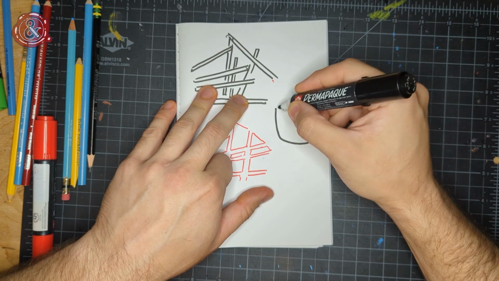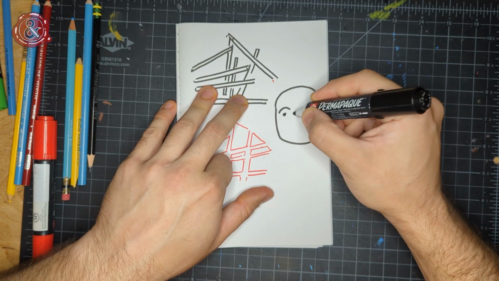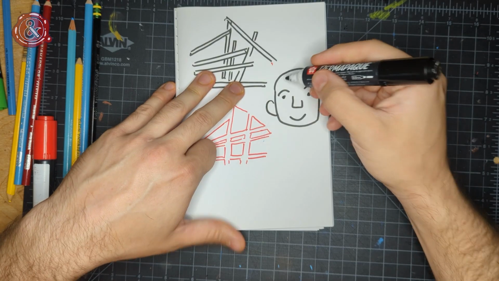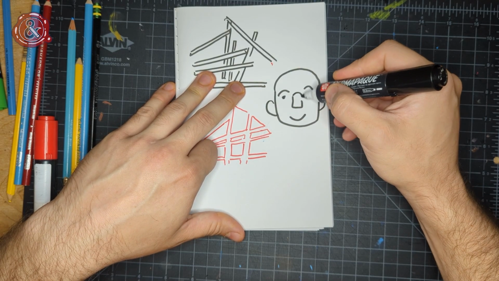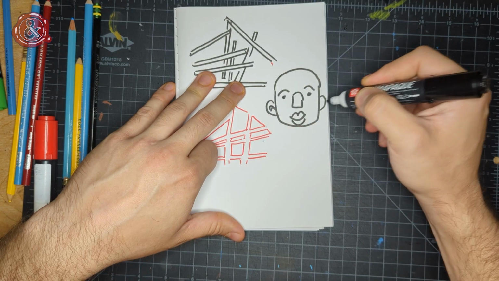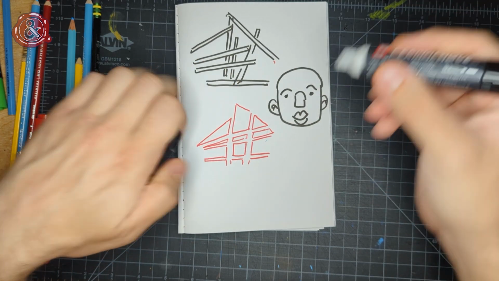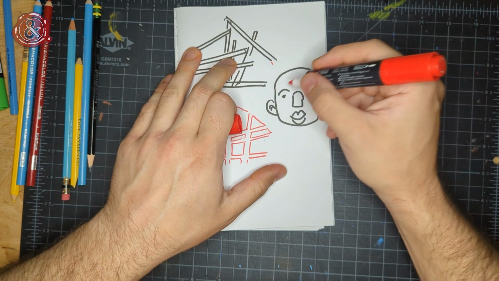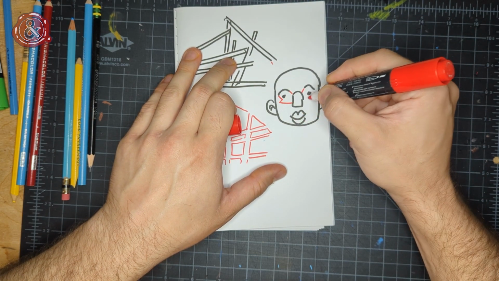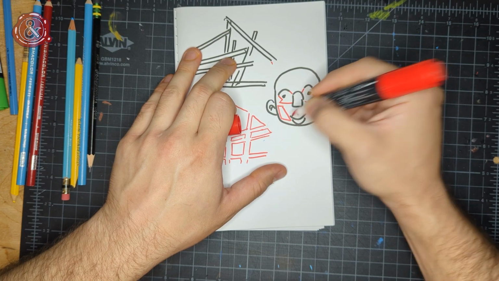You can even look at a face. People love drawing faces, right? I draw a lot of faces. So there's a lot of shapes going on here. There's the nose, there's the mouth, the ears. There's a lot of repeatable shapes on faces too, right?